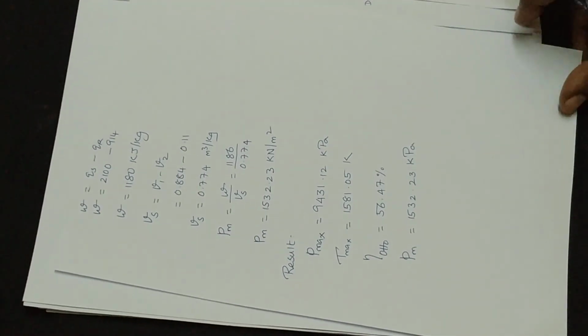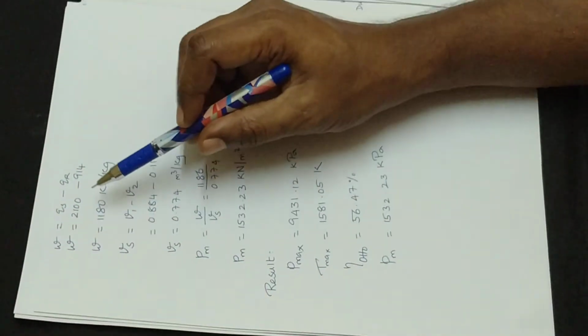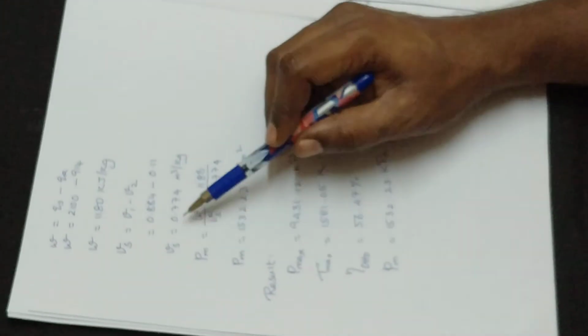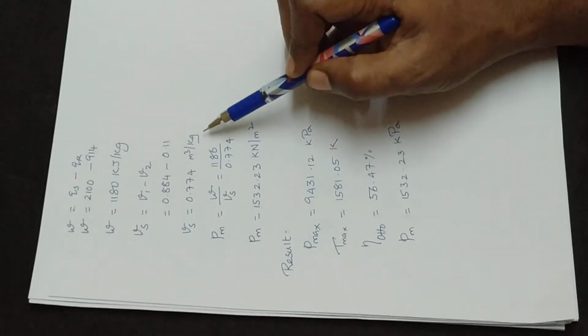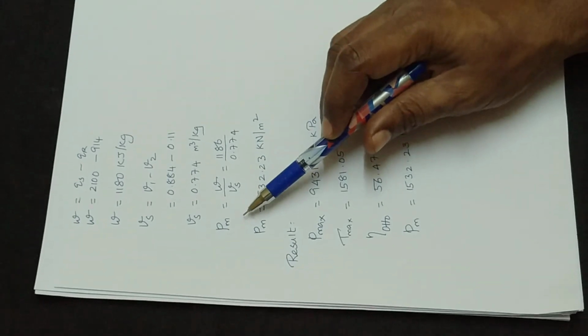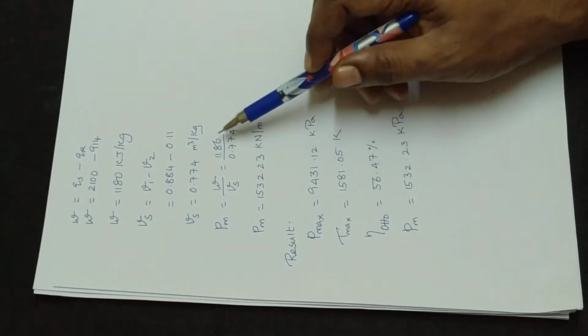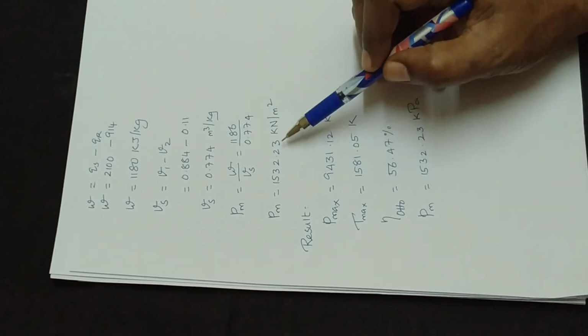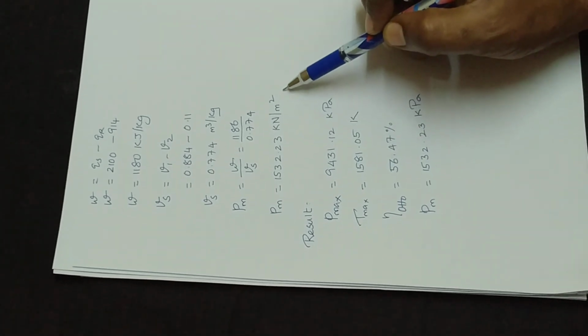So by substituting the values, we get W is equal to 1180 kilojoules per kilogram and Vs is equal to 0.774 meter cube per kilogram, and finally PM is equal to W by Vs. By substituting all the values, we get PM is equal to 1532.23 kilonewton per meter squared.